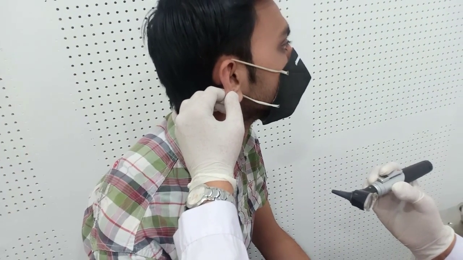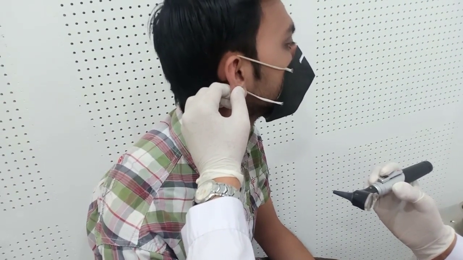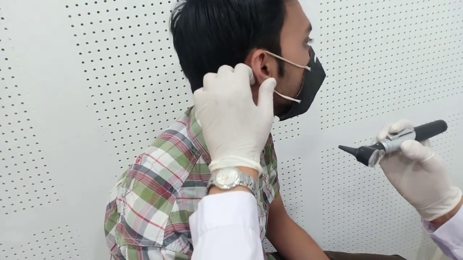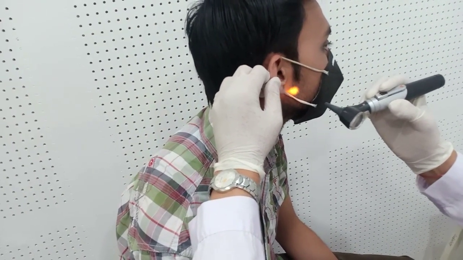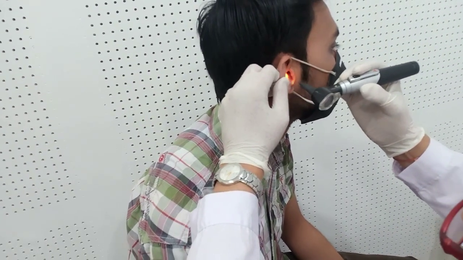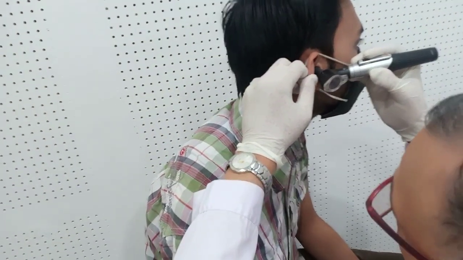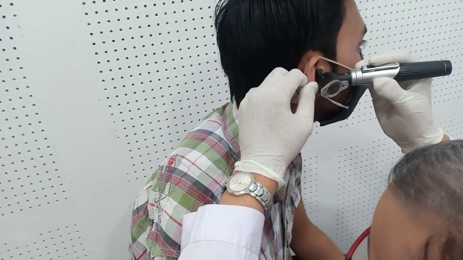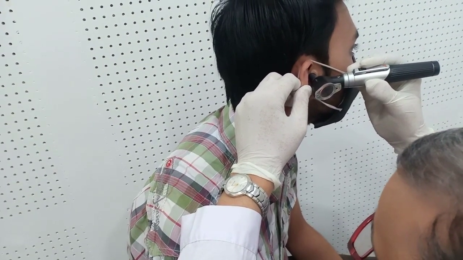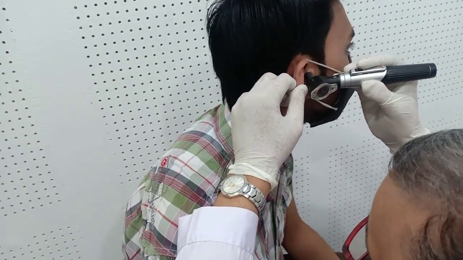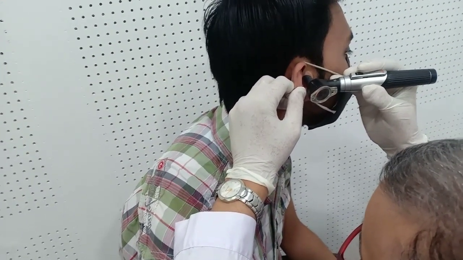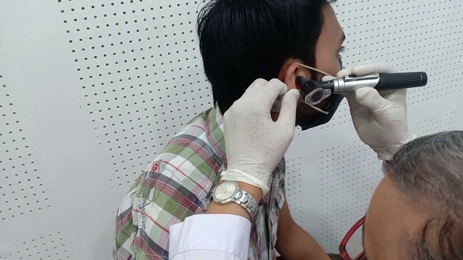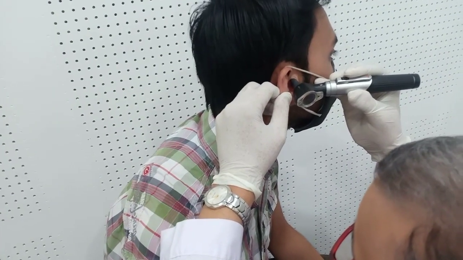The rest of the directions remain the same, but for children it should be retracted inferiorly, while in adults it is posteriorly, superiorly and laterally. Again, I can see the tympanic membrane very nicely. There is no perforation, no granulation, no retraction. The color is normal, the placement is normal, there is no bulging, no retraction.